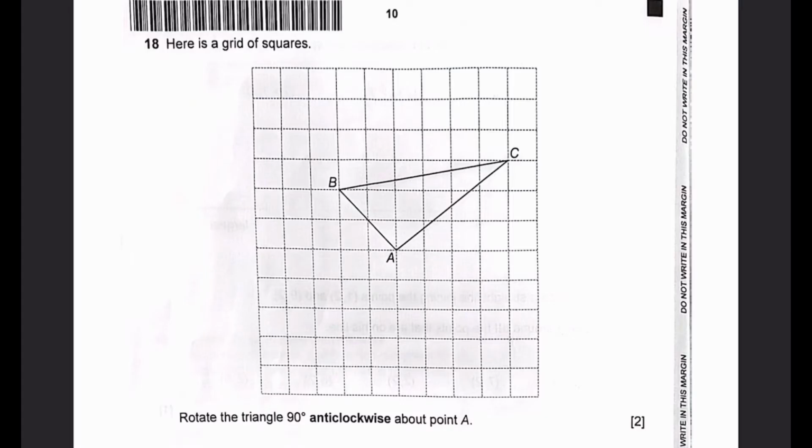Question 18. Here's a grid of squares. Rotate the triangle 90 degrees anti-clockwise about point A. So 90 degrees anti-clockwise means you go this direction. Point A will stay where it is because that's the center of rotation. Now for point B, it is 2 up and 2 left from point A, which is the center of rotation. I'll just mark that. Meaning, if we rotate this 90 degrees, this 2 up will become a 2 left, and this 2 left will become a 2 down. So the new point B will be over here. So now that will be point B.